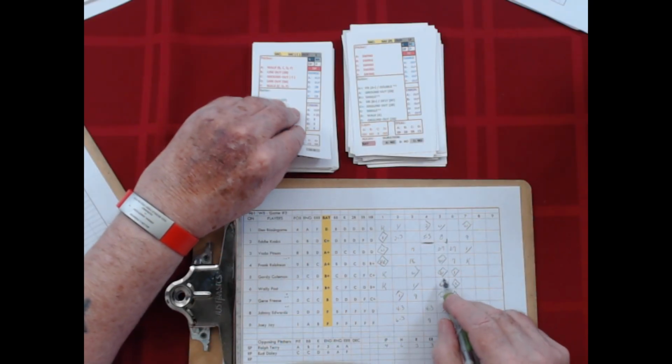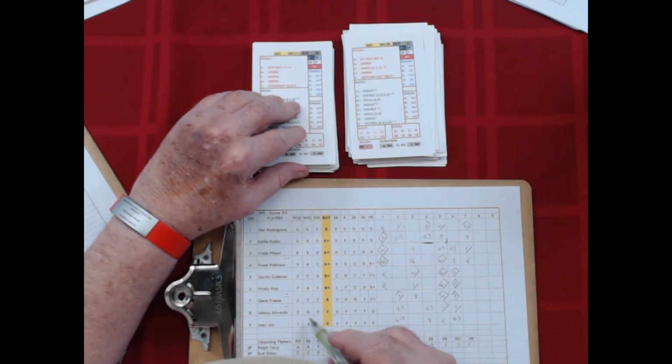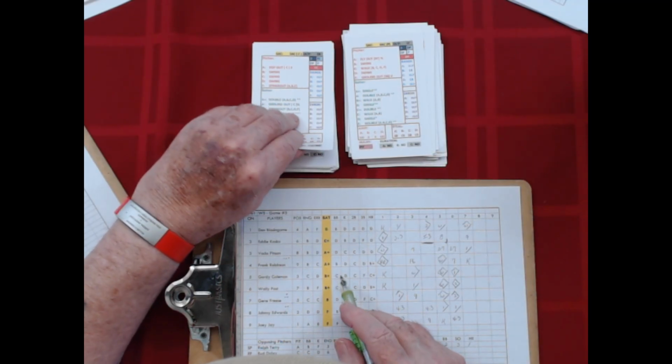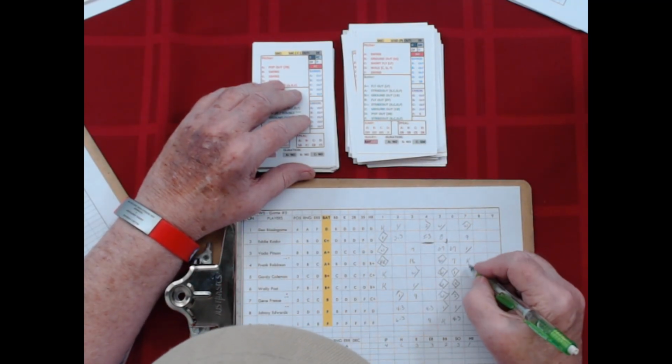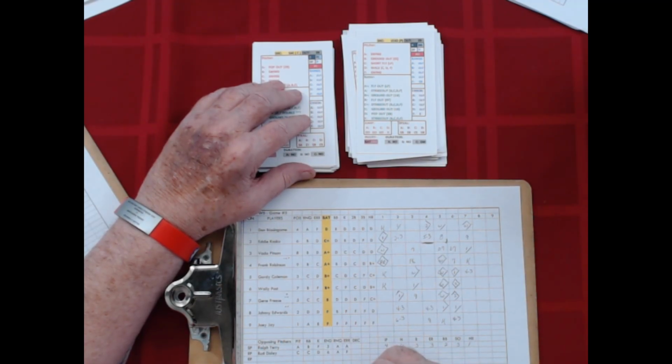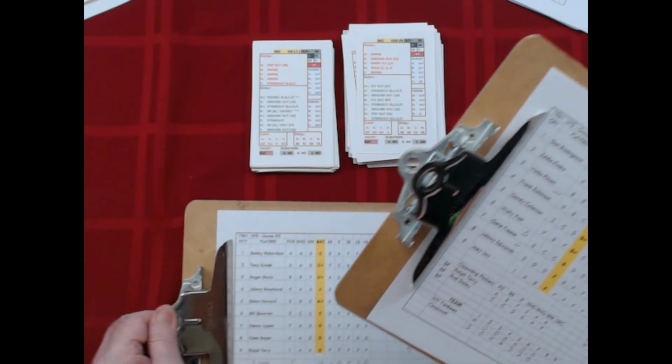And there we go, the next batter's getting a swing. That's Gordy Coleman. He's a B plus. Walk A or B, it's not. It's going to be an out. It's going to be 4-3. They got him out of there.